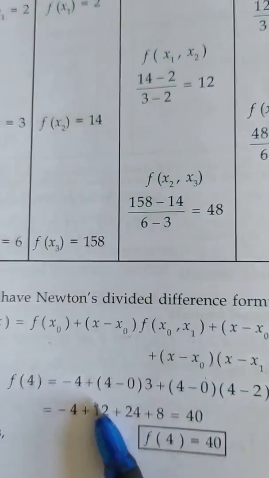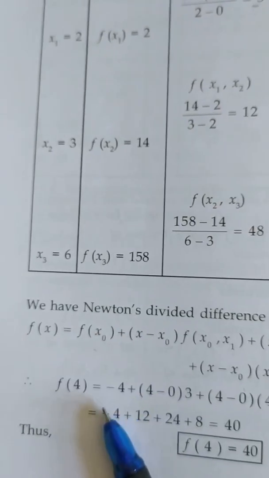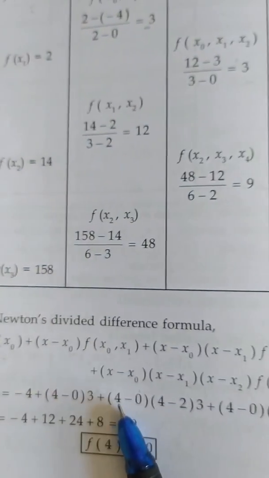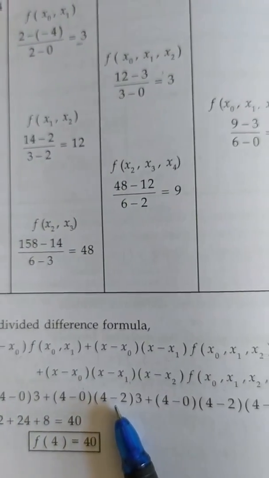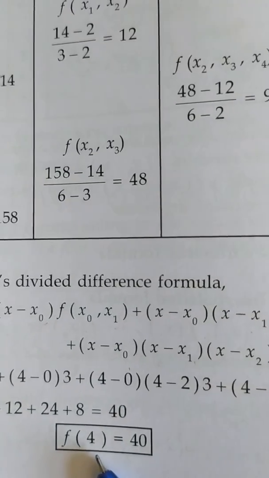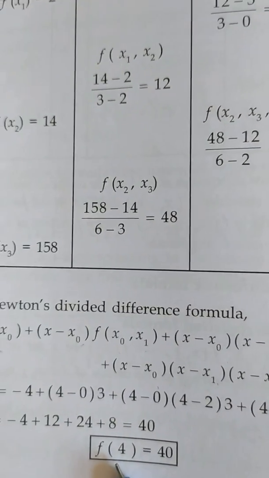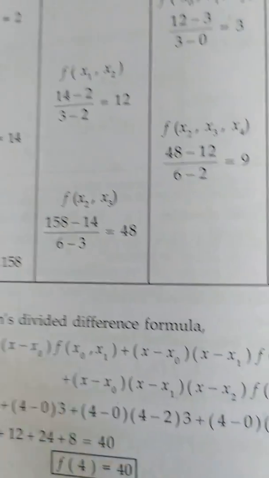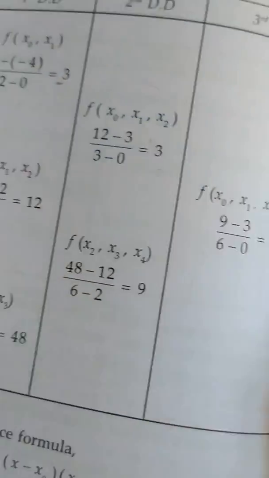Substitute the values of x. X is given, x is 4, and f of x naught, f of x naught, x1, etc. Then finally we get f of x at 4 is 40. That's it. Similarly, I will go to the next problem.